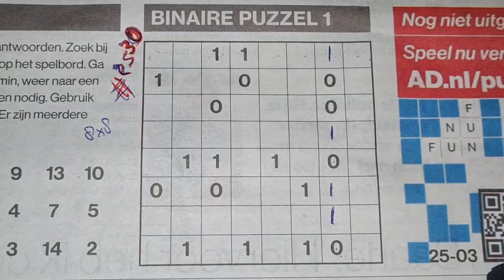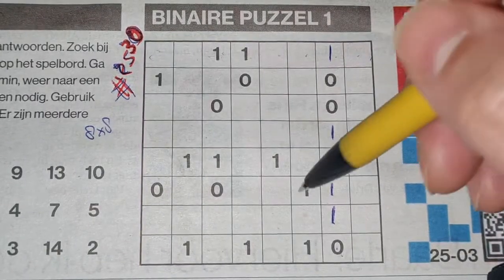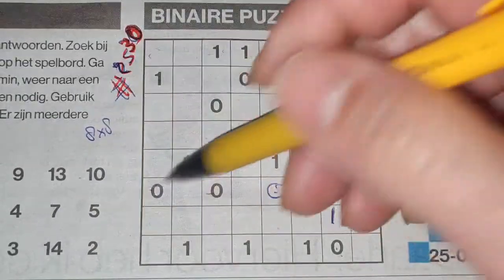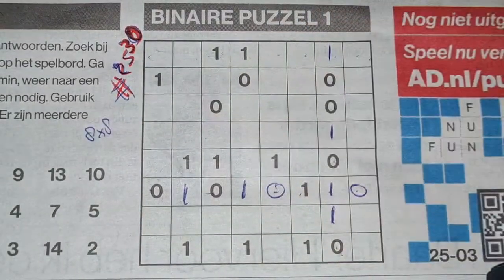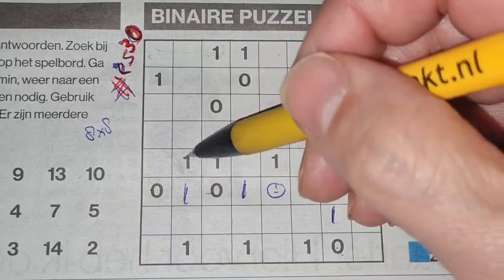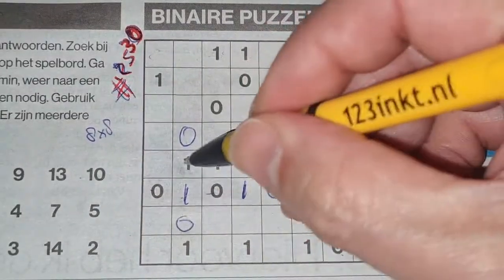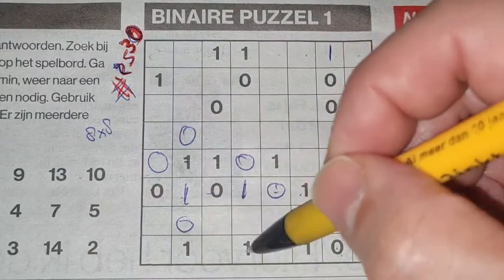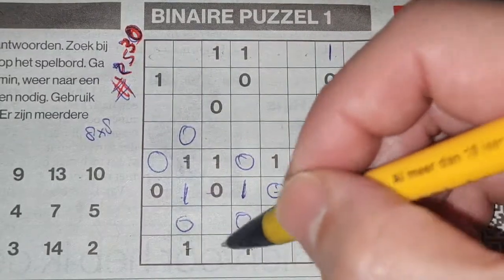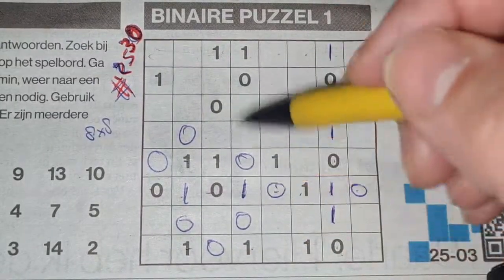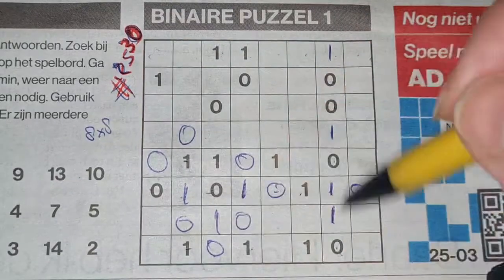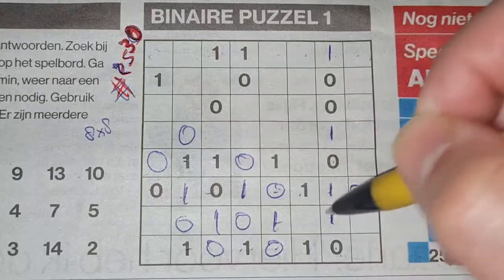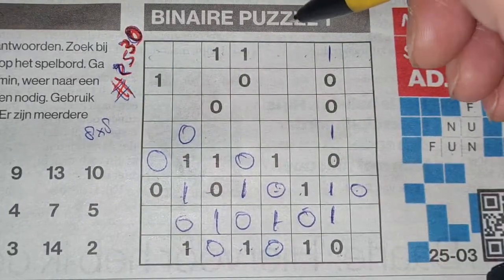Alright, so let's get started. Double 1 here, no, there, no. Now we have 4 O's, so the rest are 1's. Double 1 here, no, there, no. Between two 1's comes an O. Between two O's comes an 1. Between two 1's comes an O.